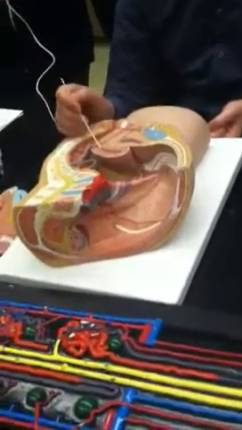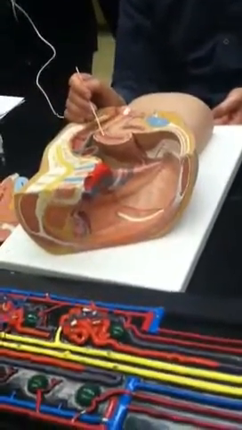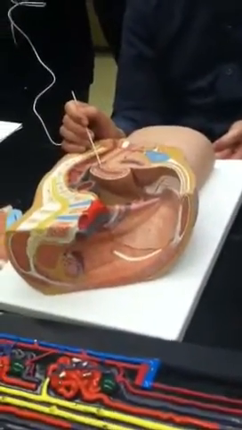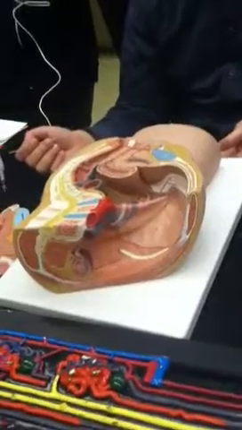If I ask you what is the name of this space here, answer cervical canal. If I say what's the name of the space here, that's the internal os. If I say what's this area or opening here, it's the external os, okay?